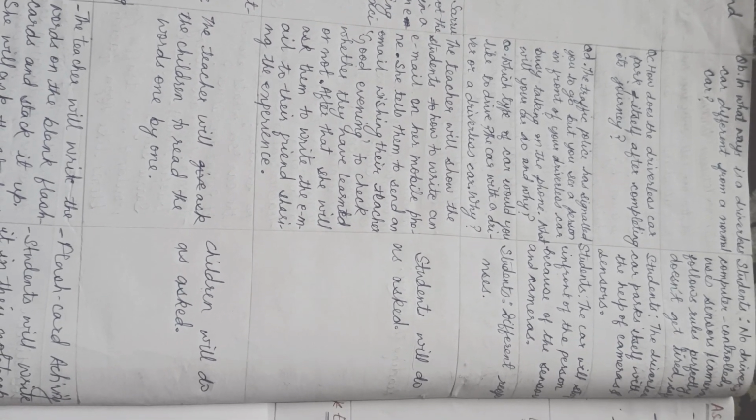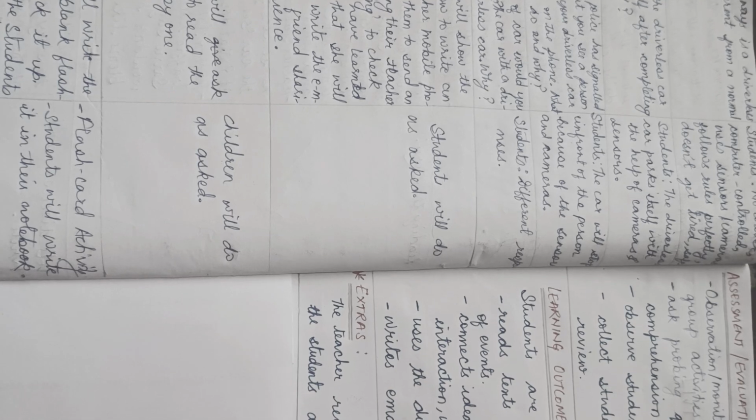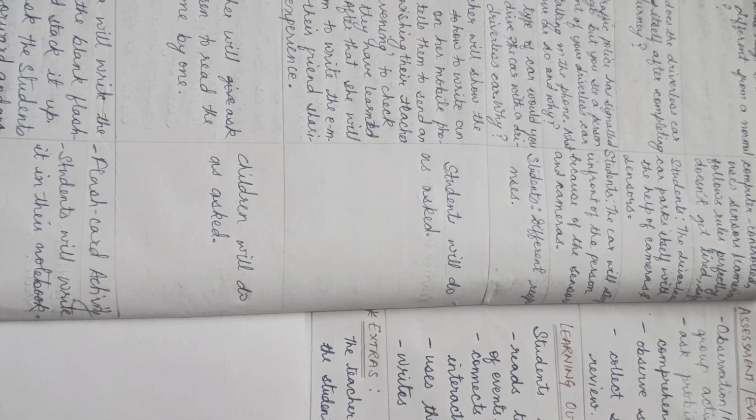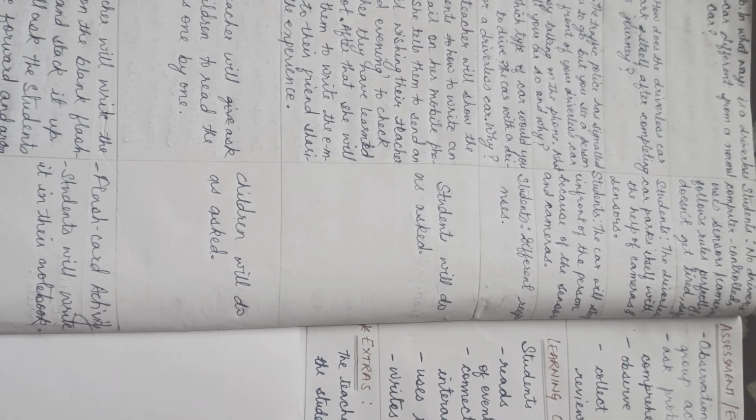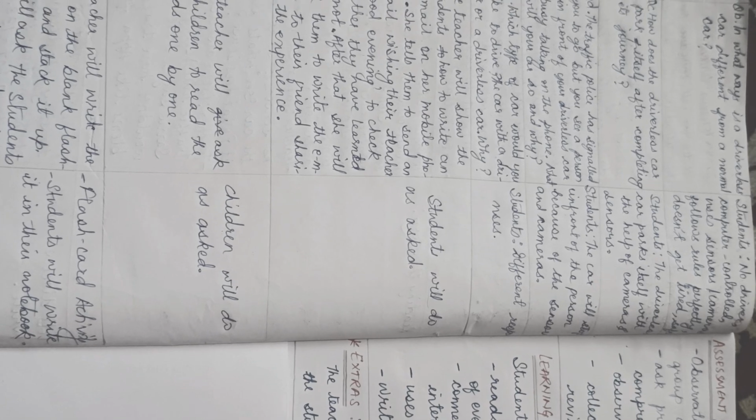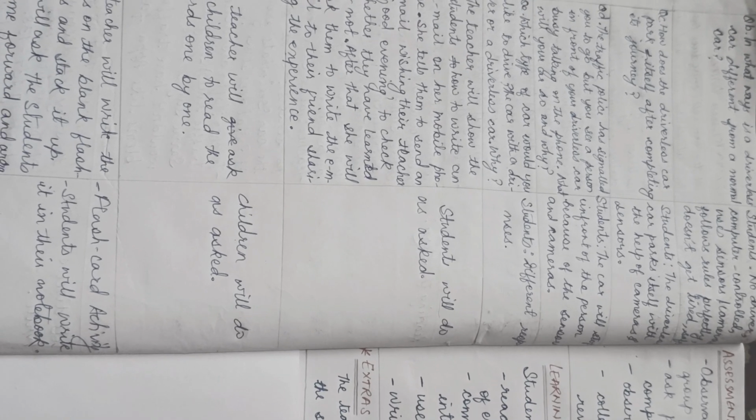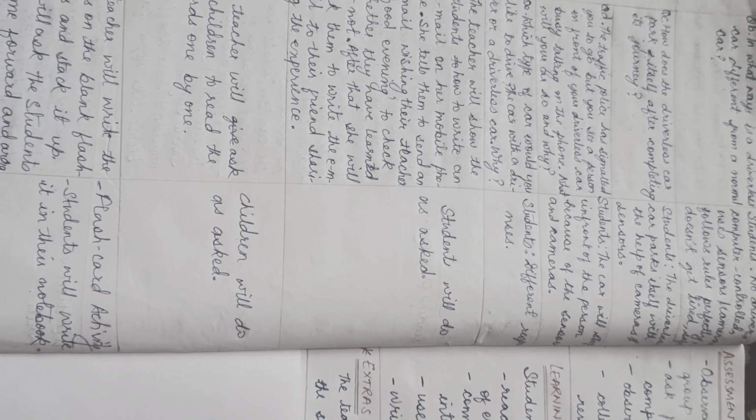Question D. The traffic police has signaled you to go, but you see a person in front of your driverless car busy talking on the phone. What will your car do and why? Students: the car will stop in front of the person because of the sensors and the cameras. And adding to it, they will say because it is the first rule of the driverless car to avoid hitting something or someone.